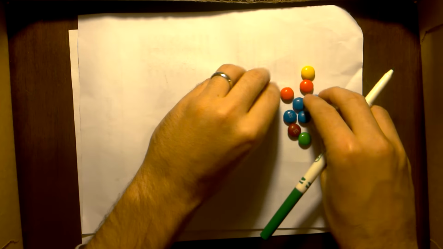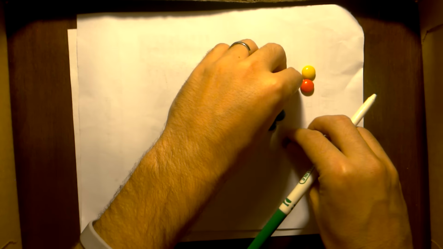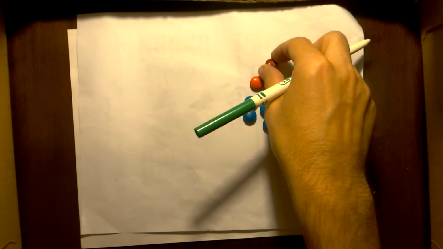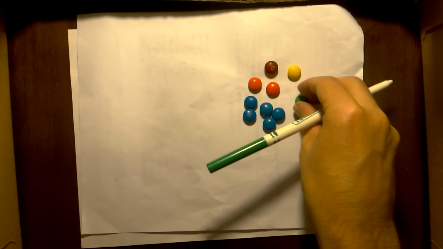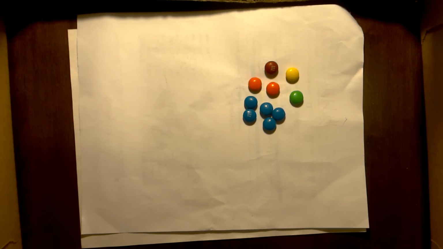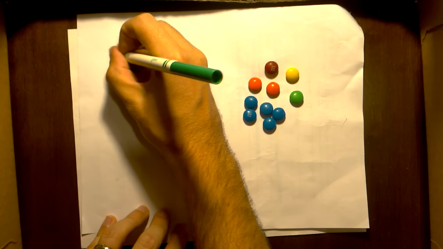So on this paper are 10 M&Ms. We can organize them so we can count them. There's 5 blue, 2 yellow, 1 red, 2 orange, 1 red, 1 yellow, and 1 green. So 10 M&Ms.